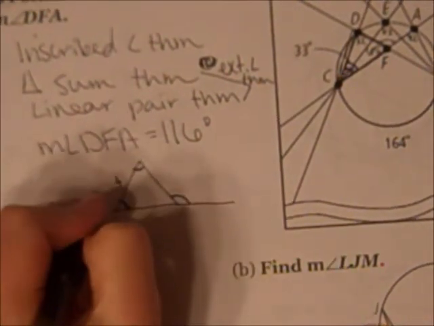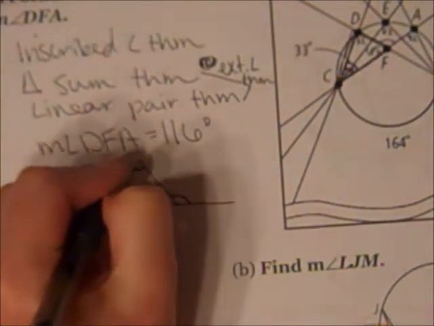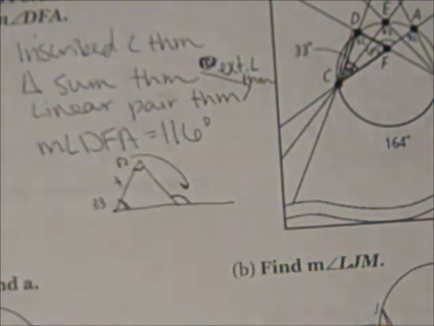So we could have done 33 plus 82, and that would have given us the 116. So either way, either triangle sum and linear pair together, or exterior angle theorem by itself, you can justify and still get to 116.